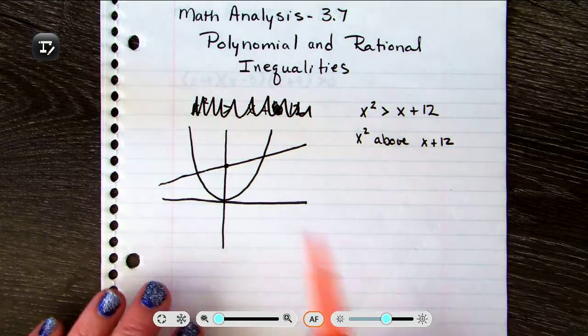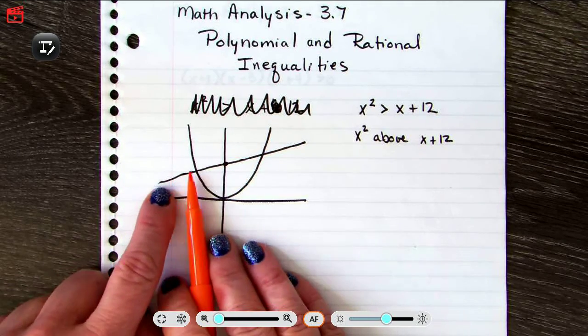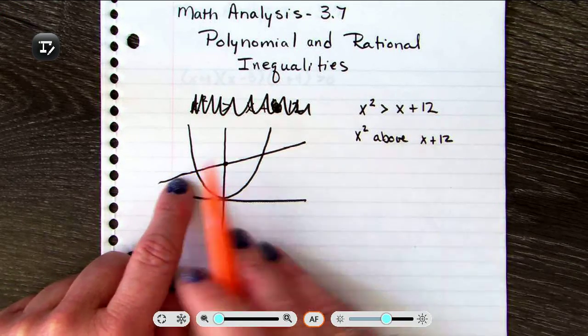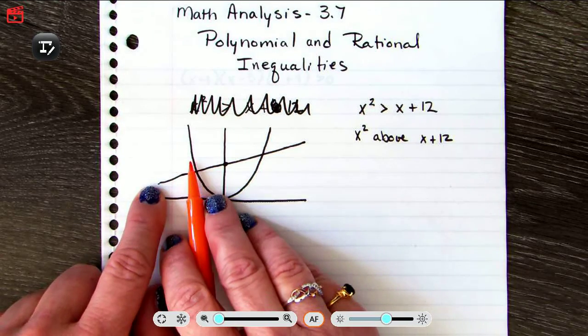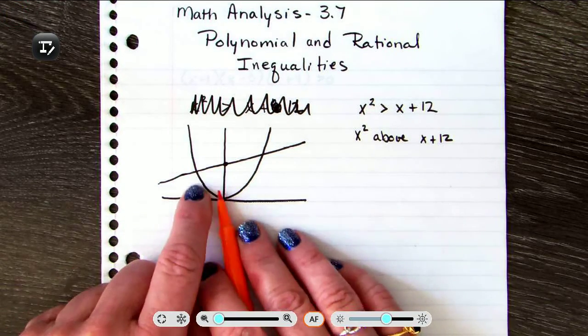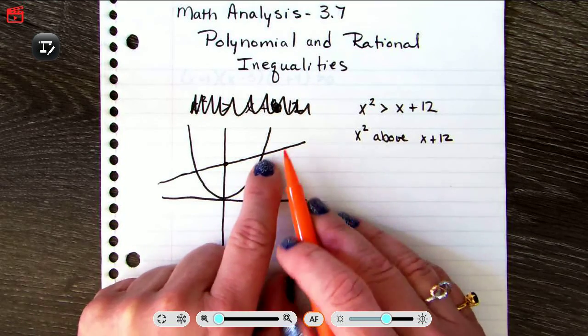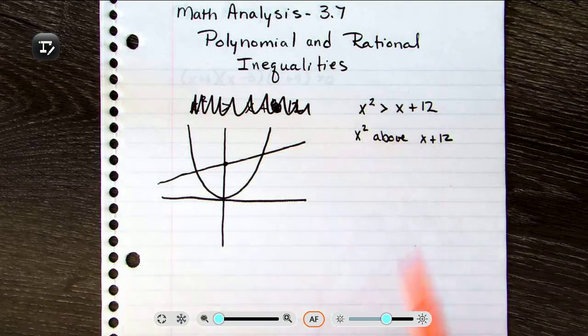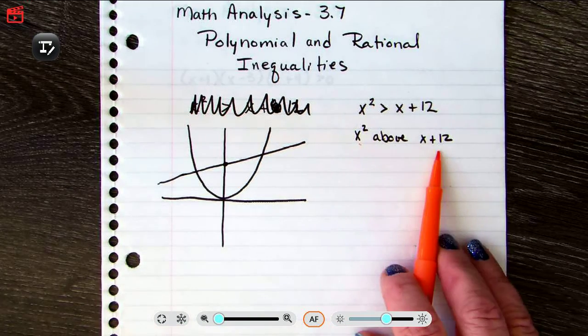As I'm reading from left to right, right here my line is below the x squared curve. Then it switches to the curve being below the line, and then again the line is below the curve. We want to know where x squared is above, or the line is below.